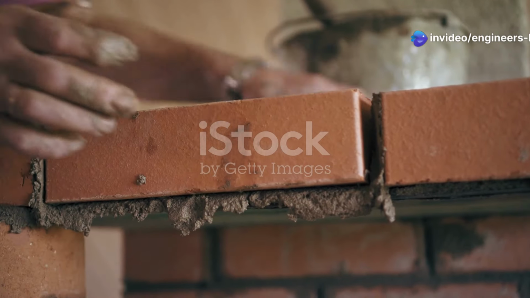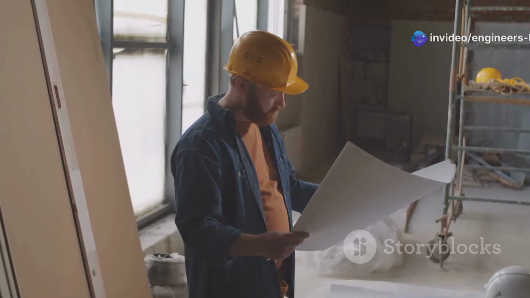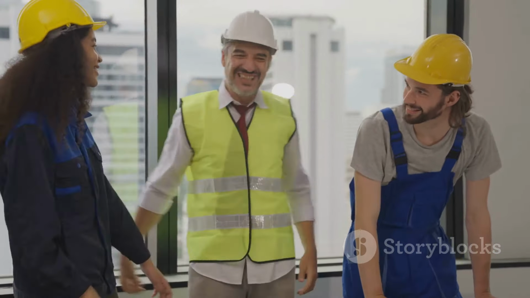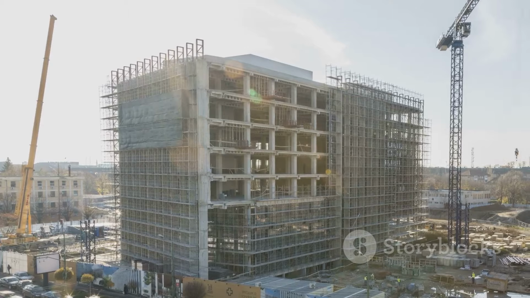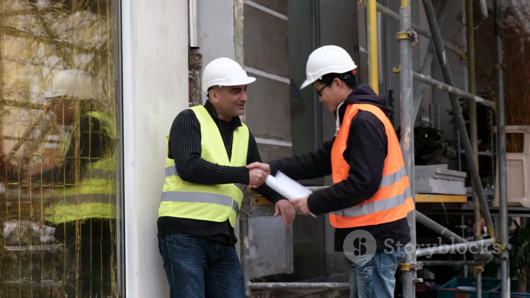Building confidence comes brick by brick. Start with small manageable tasks and gradually take on more complex projects. Celebrate your successes and learn from your mistakes. Over time, you'll see your skills and confidence grow. Keep pushing forward, and remember, every expert was once a beginner.